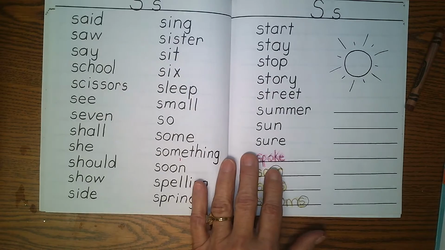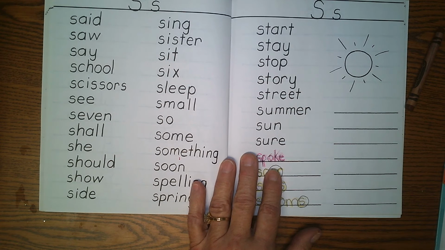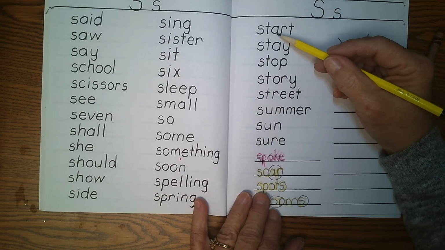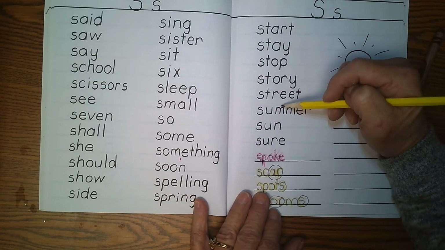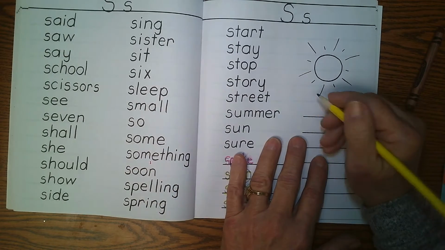Okay, the next word starts with S, and we have the word sturdy. If a chair is sturdy, it doesn't break apart when you sit on it. Sturdy. So we're going to look over here. No, it's not there. S-T-U-R-D-Y.